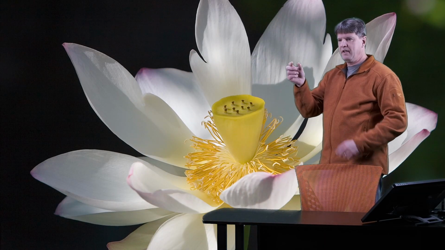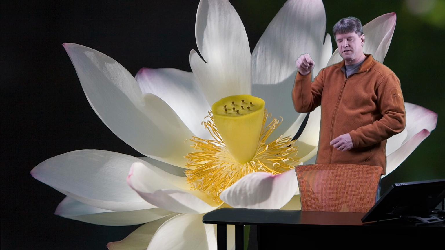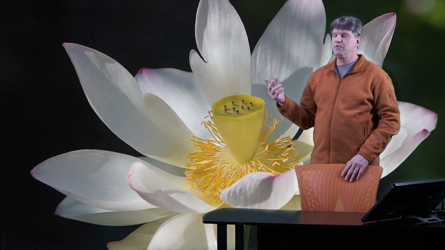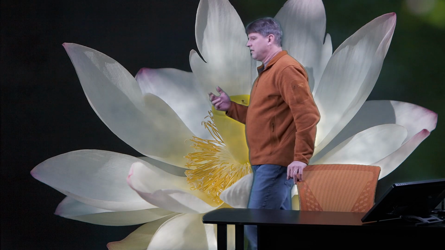Also, if you notice, in the center of the flower is the seed pod, right? The yellow part has got all little seeds in it. This flower, believe it or not, is a little bit smaller, but they do get larger, and those seed pods get really big, and they're used for dried flower arrangements. You'll see them commonly with that.